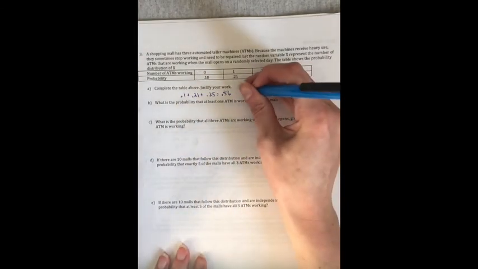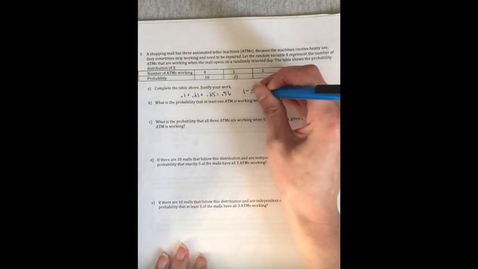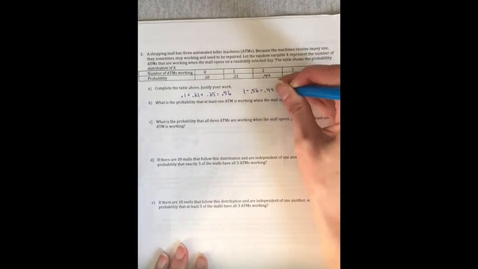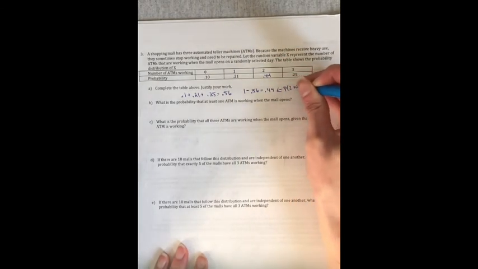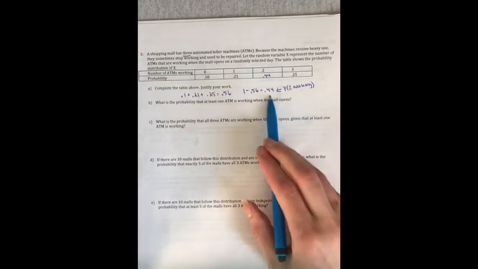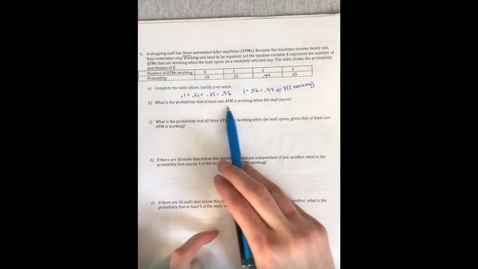Which means this leftover bit is 0.44. So it looks like there are 3 ATMs total, and so the probability that 2 are working is 44%. What is the probability that at least 1 ATM is working when the mall opens?